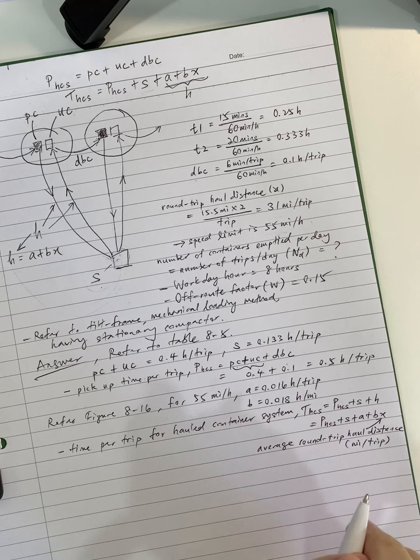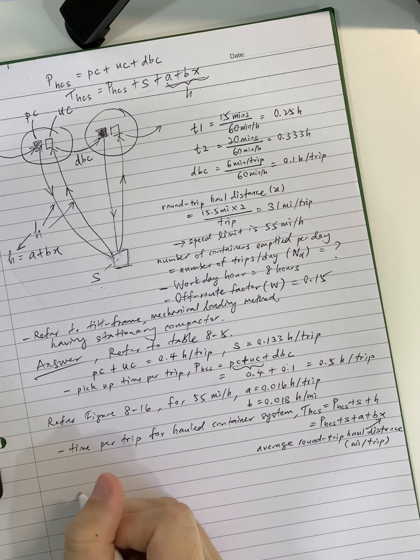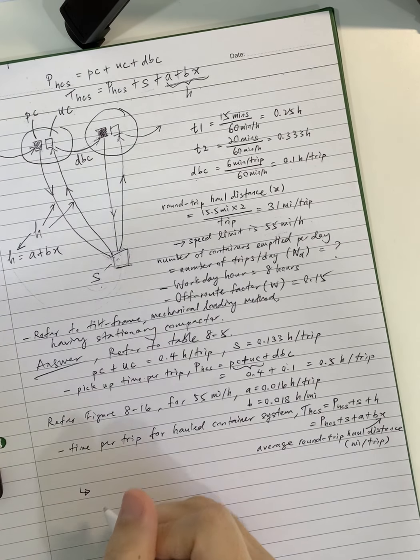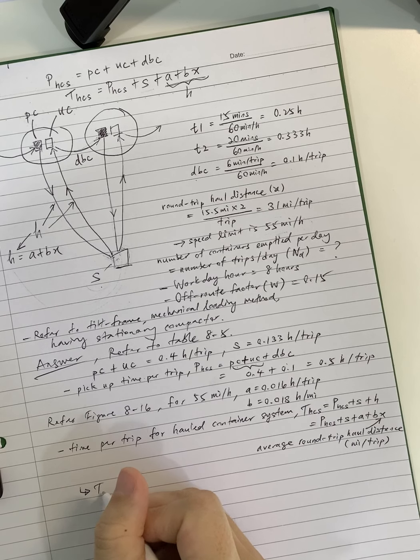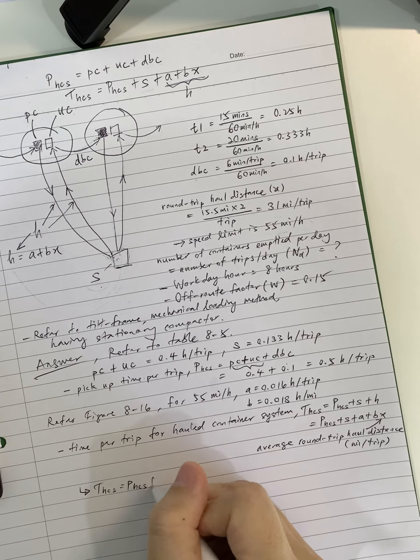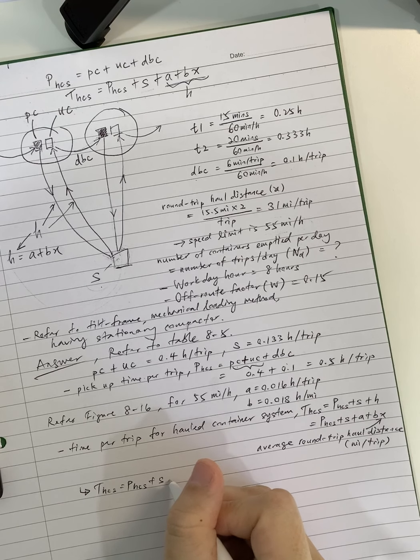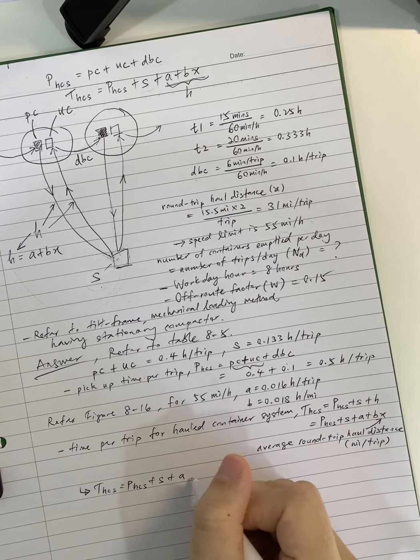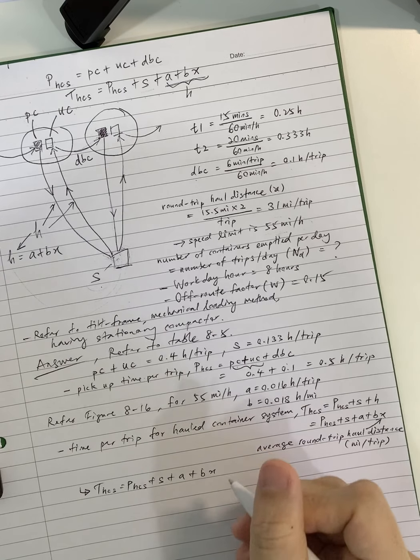Now we can write the whole equation as THCS equals PHCS plus S plus A plus BX.